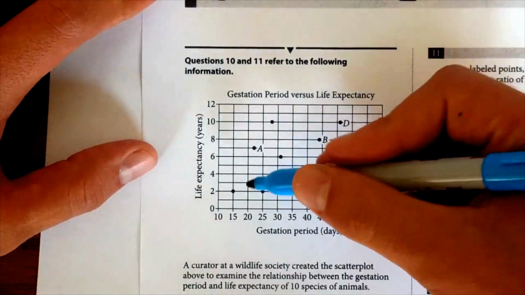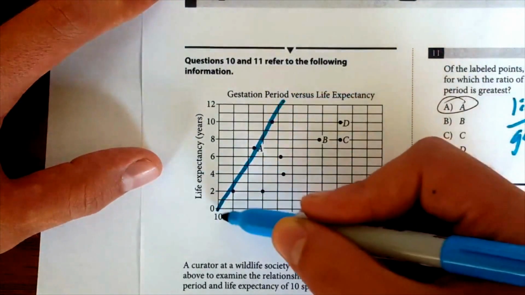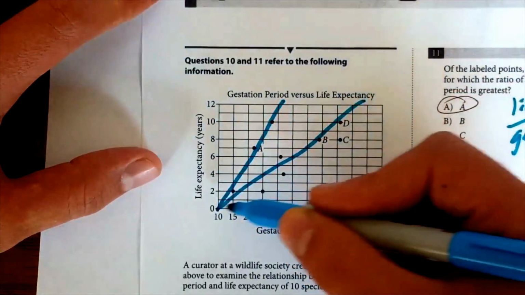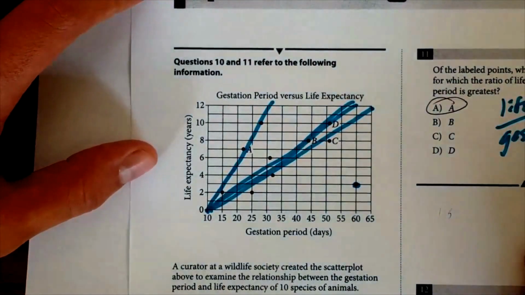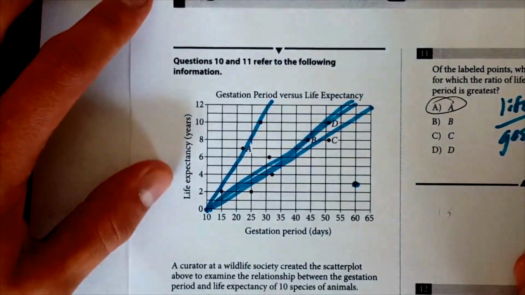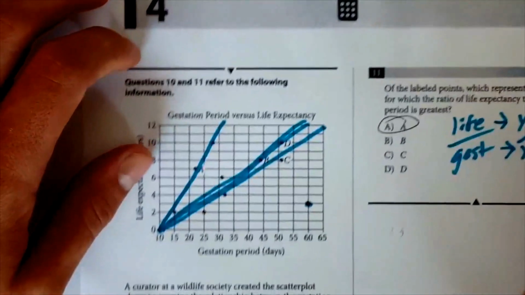Basically what you're going to look for is one that has the highest slope. So there's point A, there's B, there's D, there's C. They're all about the same. Just as a test-taking tip, you could probably guess right away, just because A is so far away, that the answer is A, which it is.